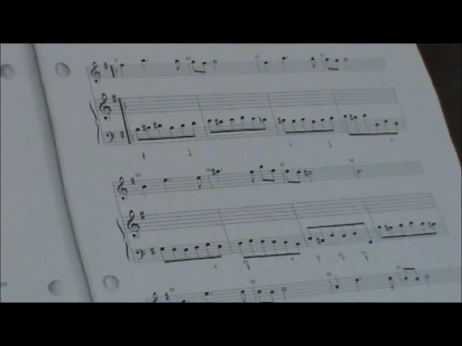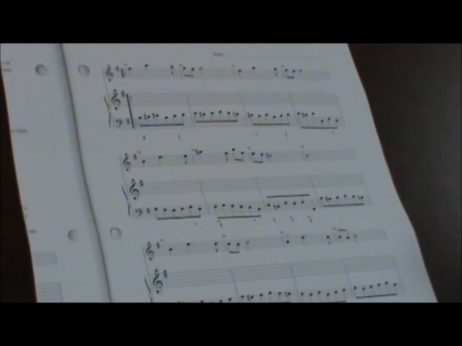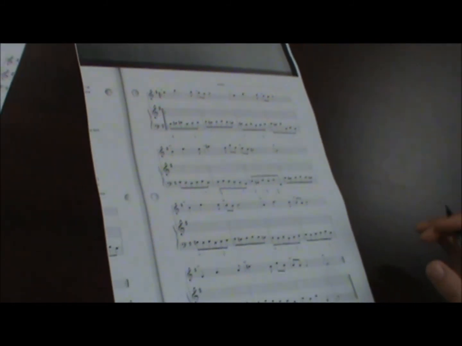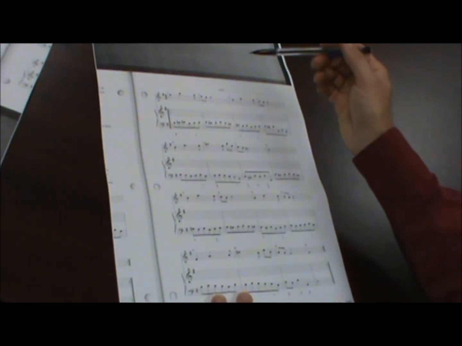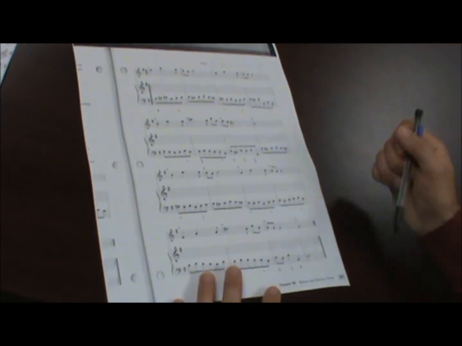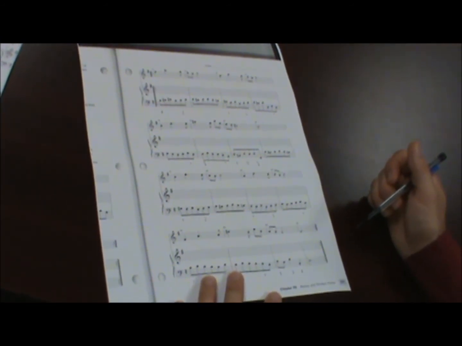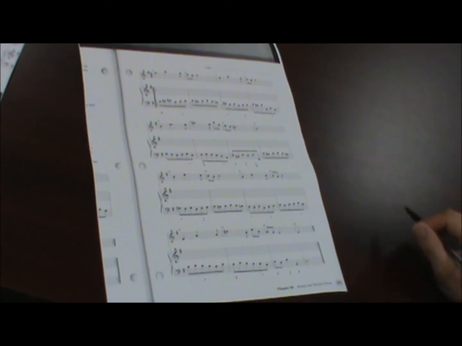One of the things is that this modulates. And so you have to find a place to pivot. So let me just give you a quick look through to see how you might approach an issue like this. I always want to get the big picture first.